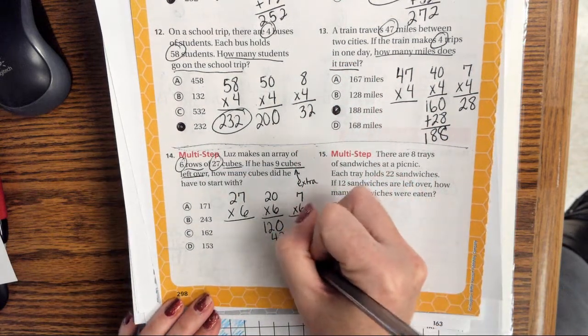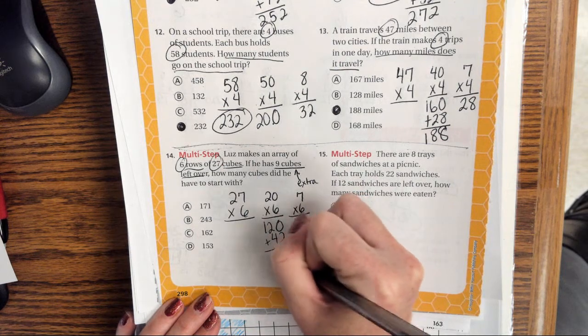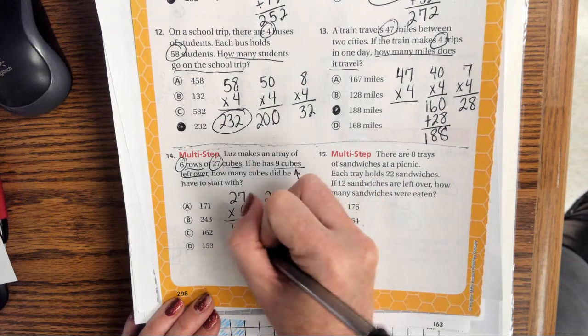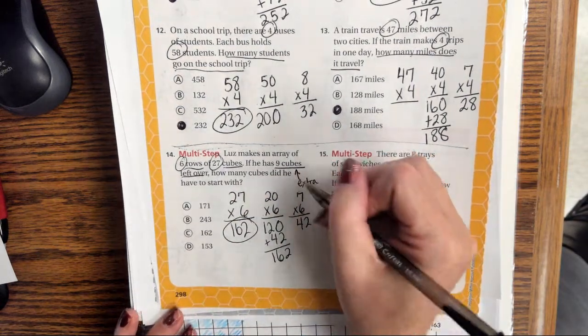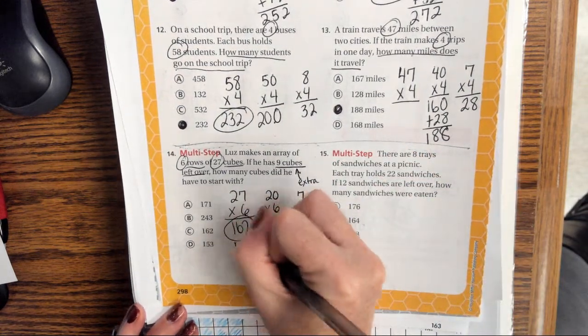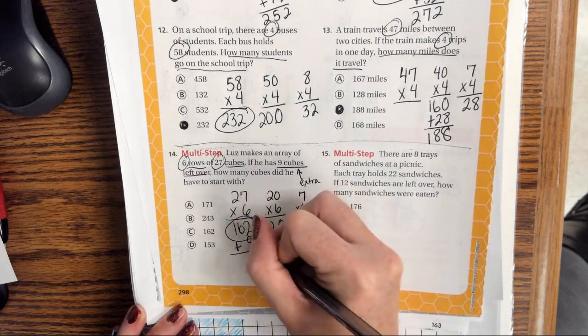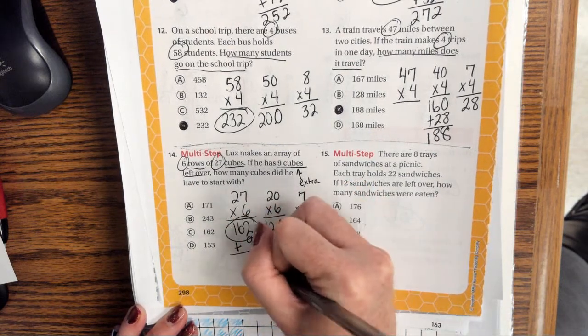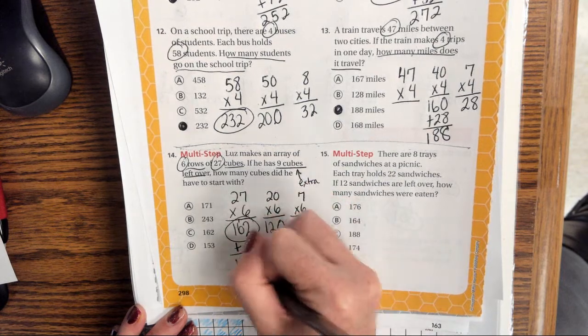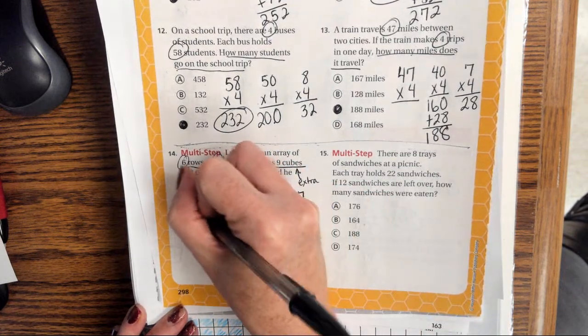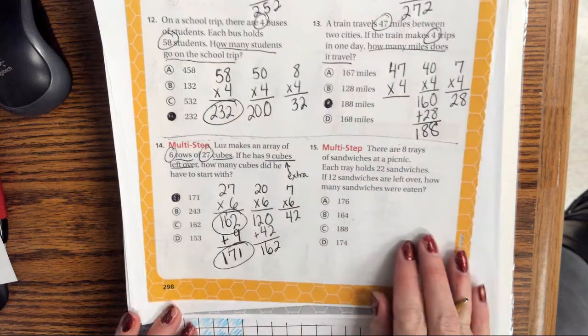And then when I add that together, we get 162. Oh, wait. We got to add those extra 9 cubes, though. Almost forgot. 9, 10, 11, 6, 7, and 1 more. So there's our final answer, A, 171.